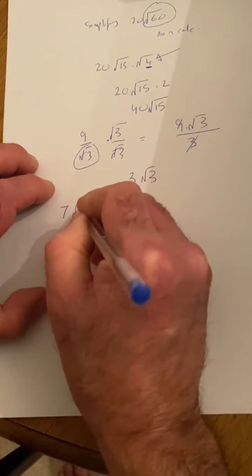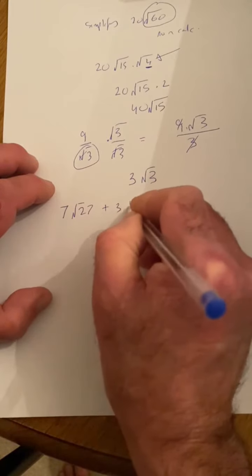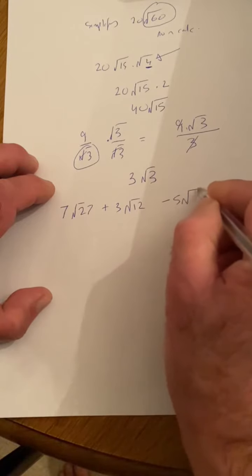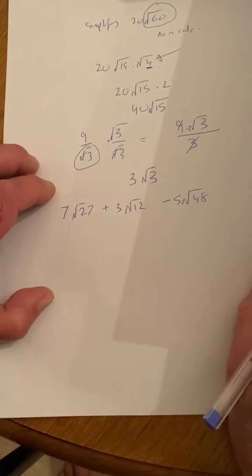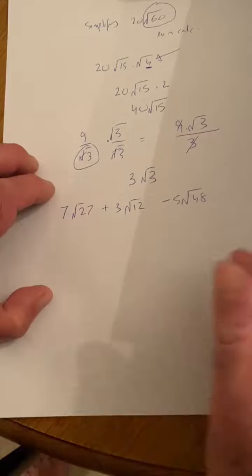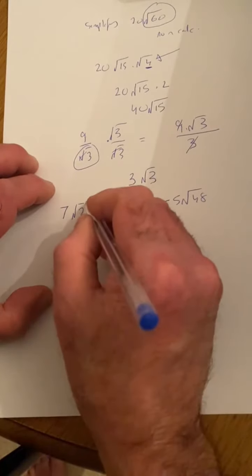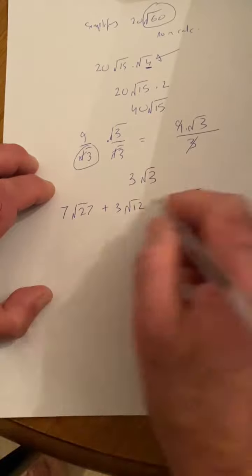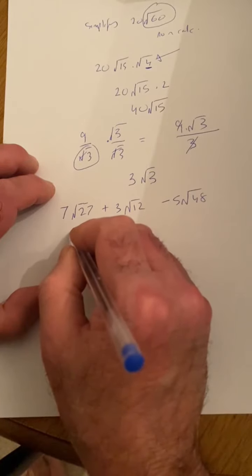7 square root 27 plus 3 square root 12 minus 5 square root 48. Okay, so you've got to simplify this. How do you do that? Well, once again, we're looking at breaking down these square root signs to give us a number which is a square number. So let's have a look at it.